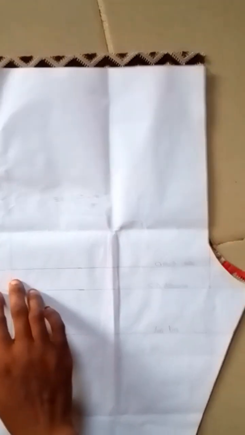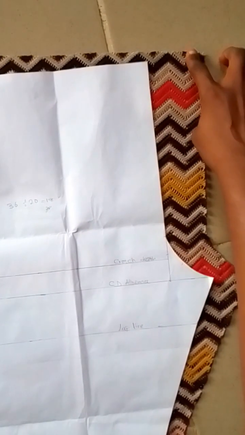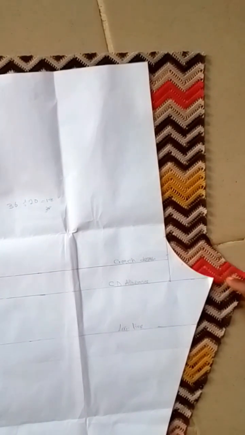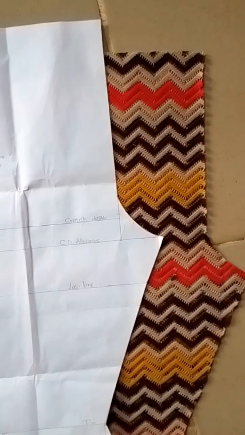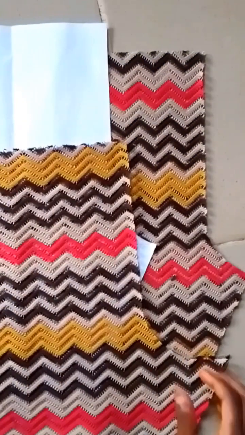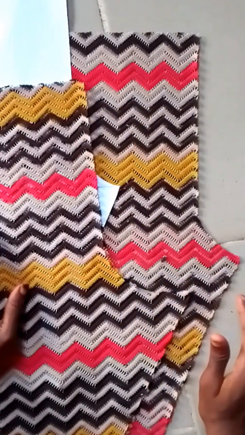This is a 1.5 inches, so I'm going to use ½ inch to join these two parts together. As you can see, front to front, join it together. So I'm going to do the same thing at the back also. This is for the back. I'm still going to use ½ inch to join all here together, as you can see.